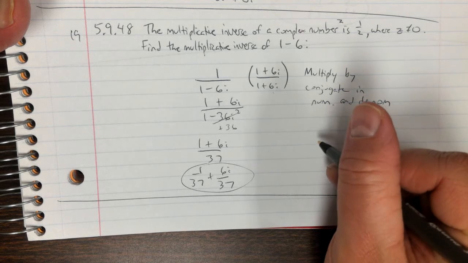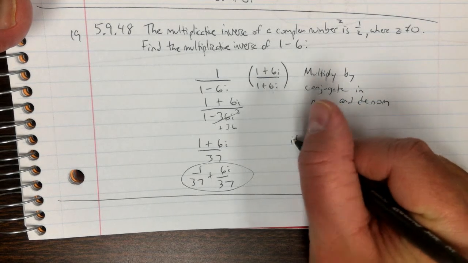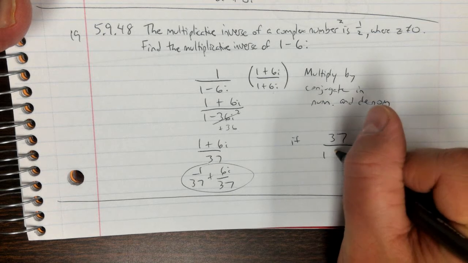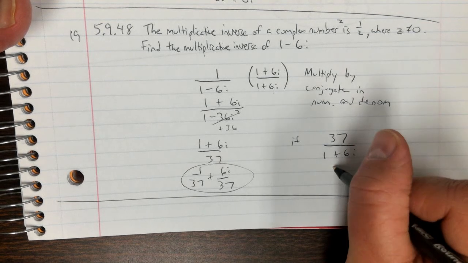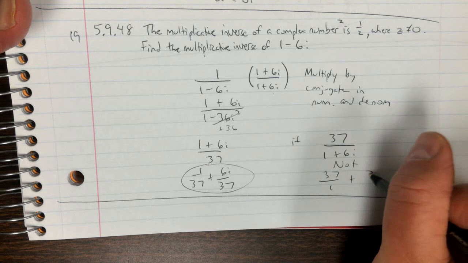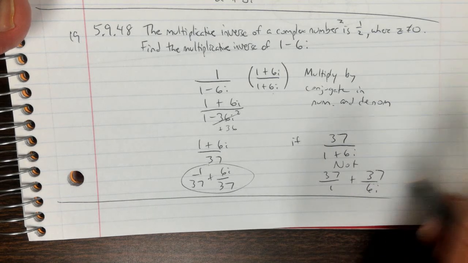So just a quick word of caution. If it were 37 over 1 plus 6i, that's not the same thing as 37 over 1 plus 37 over 6i.